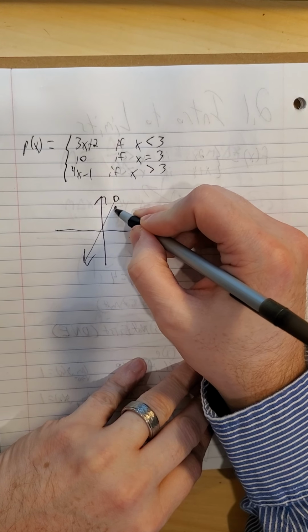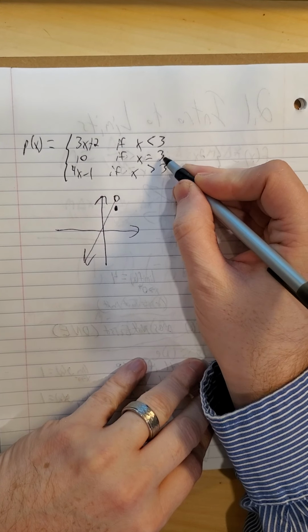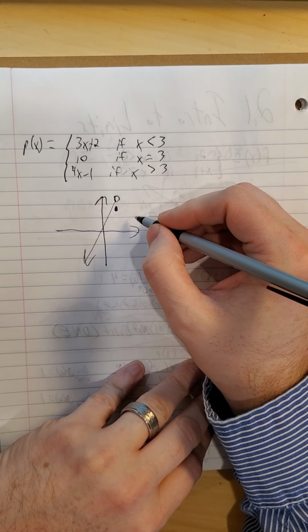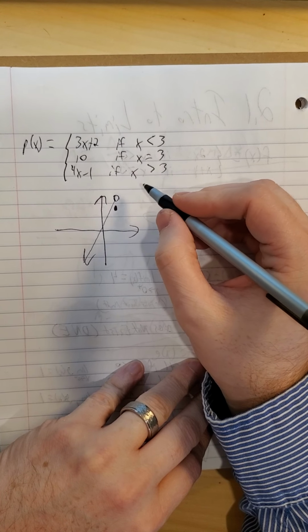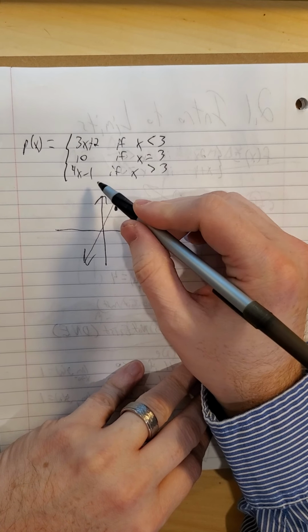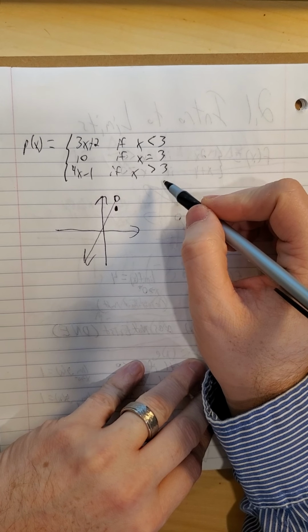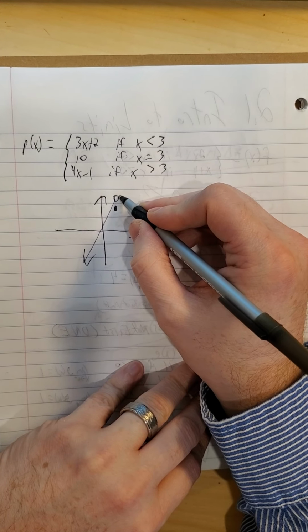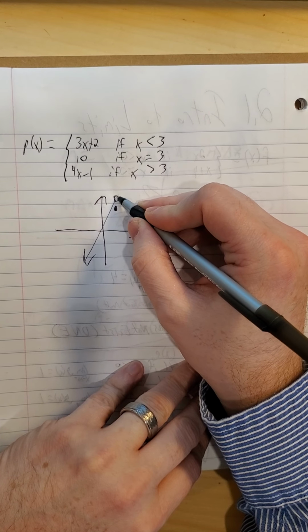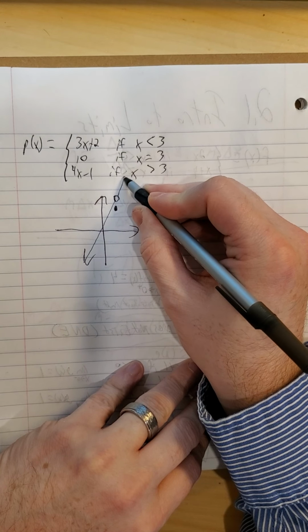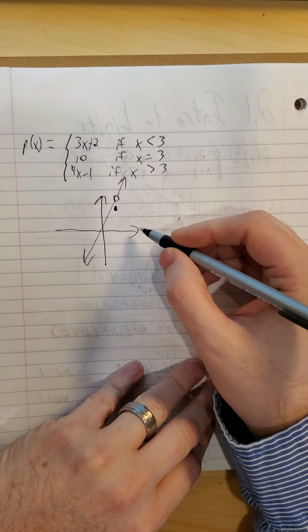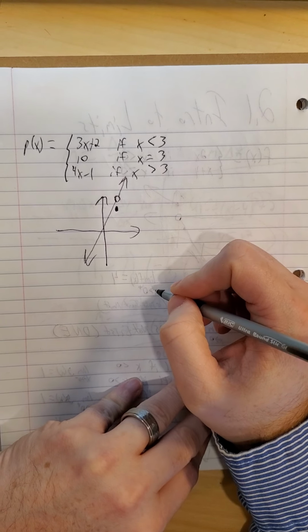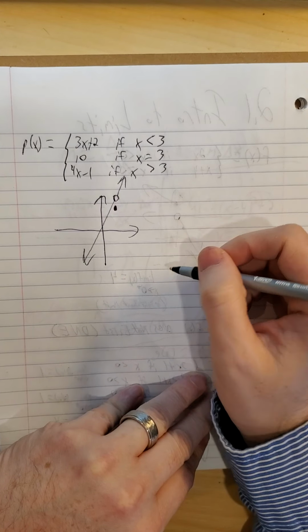We have an output of 10 if we're exactly at 3. And for the right side, 12 minus 1 is 11, and a slope of 4. So a little bit sharper of a positive slope. So your sketch should look something like that.